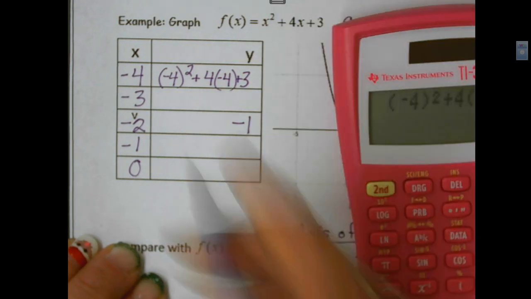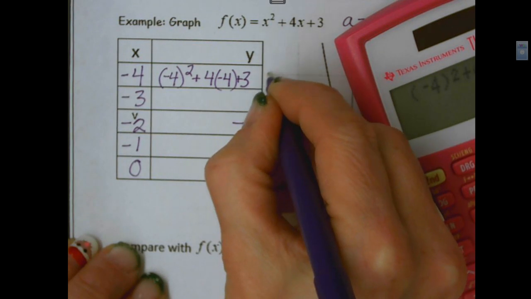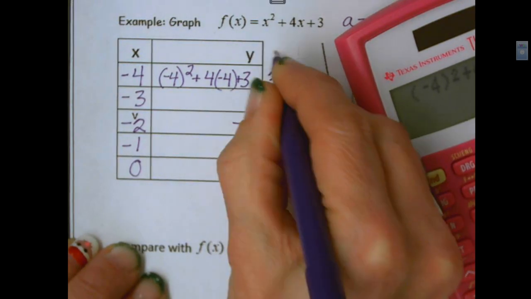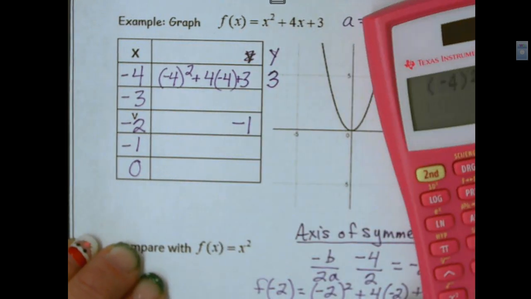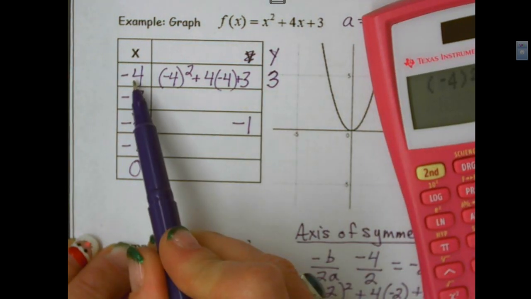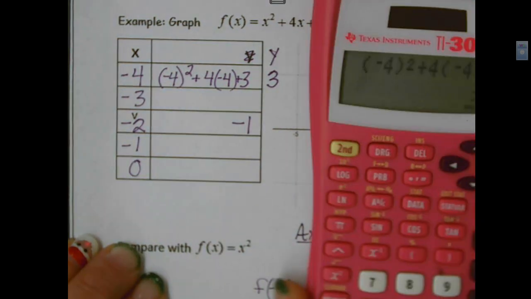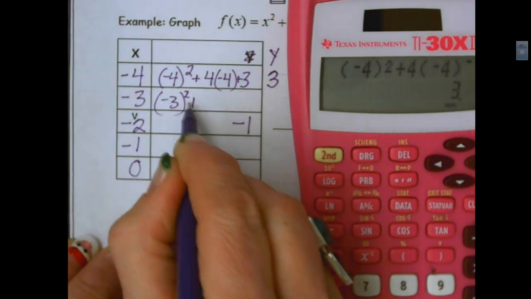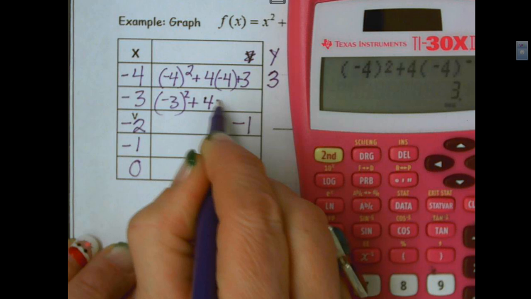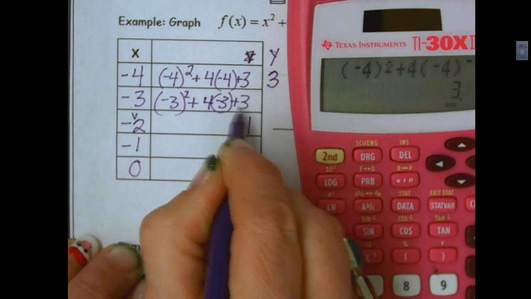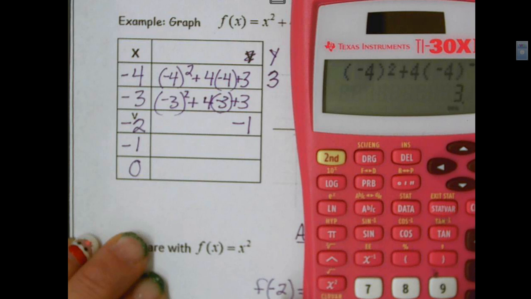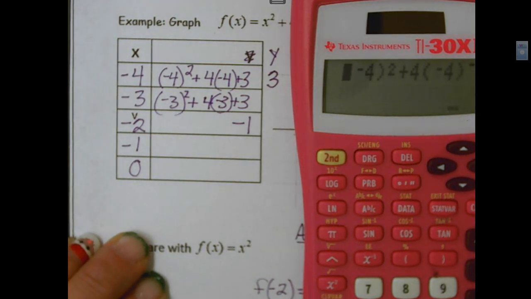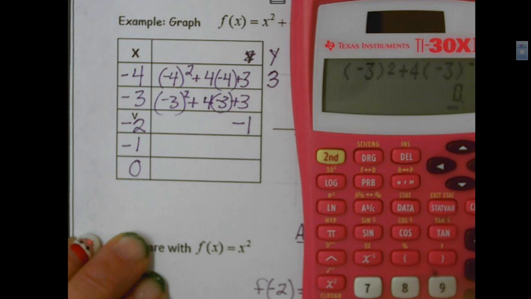Okay, and I get a value of 3. I kind of ran out of room there, so I'm just going to put it on the outside. So I will eventually plot the point -4, 3. Now we're going to do that for each of the values. I should have given a little bit more room for that table. I'm going to use my up arrow key and switch this to -3, and I get 0.